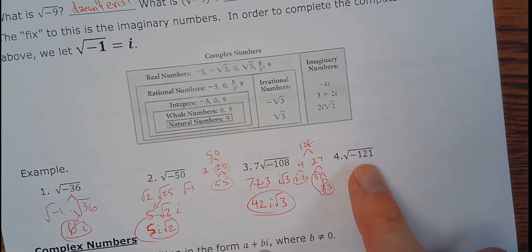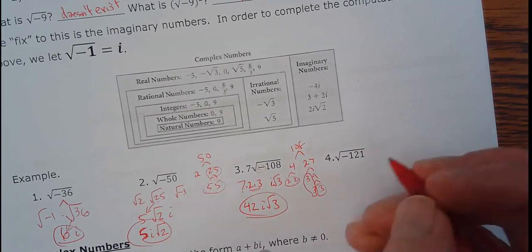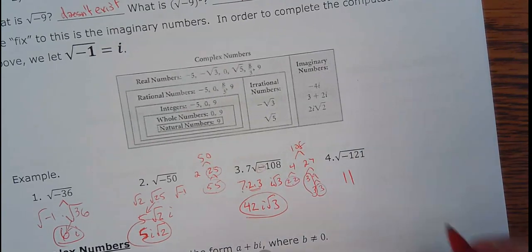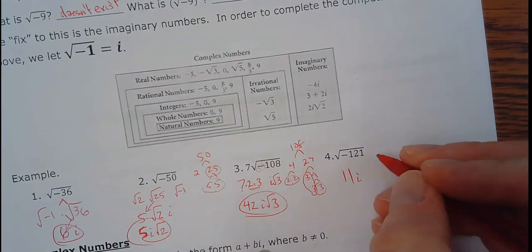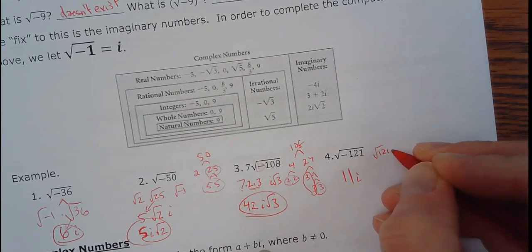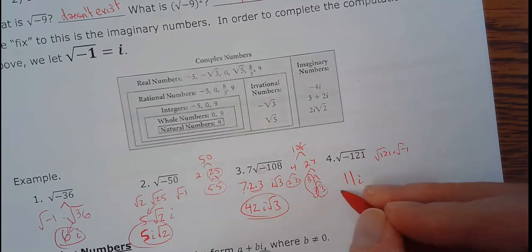Negative 121. Now, 121 is a perfect square, so we can save some time. What's the square root of 121? 11. And then since there was a negative under there, it's i. Because this would have been the square root of 121 times the square root of negative 1. Simplify those, you get 11, and you get i.